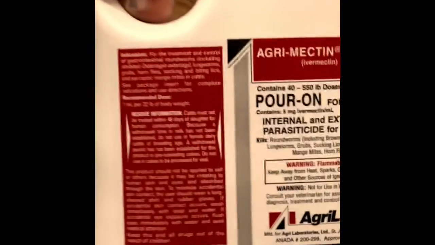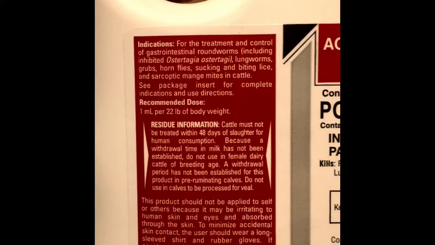It's important when worming cattle that you read the label on the bottle or package. For example, as listed in this picture, indications state what this drug can be used for: the treatment and control of parasites. The recommended dose is 1 milliliter per 22 pounds of body weight. The residue information says cattle must not be treated within 48 days of slaughter for human consumption because a withdrawal time has not been established with this medication.